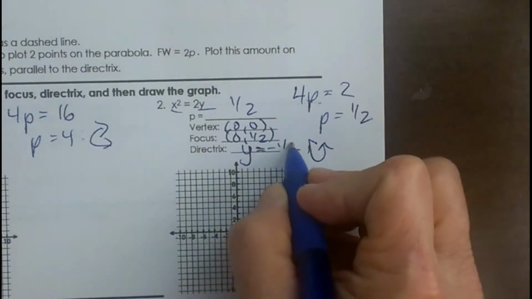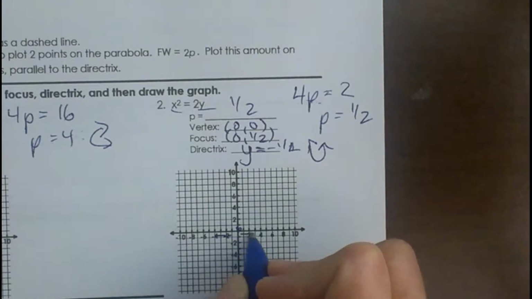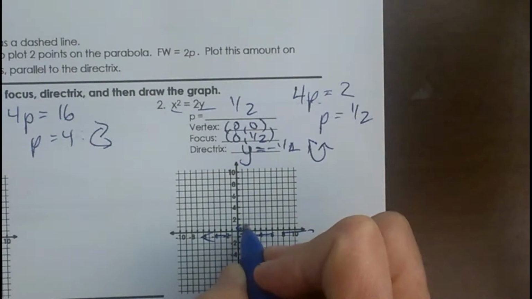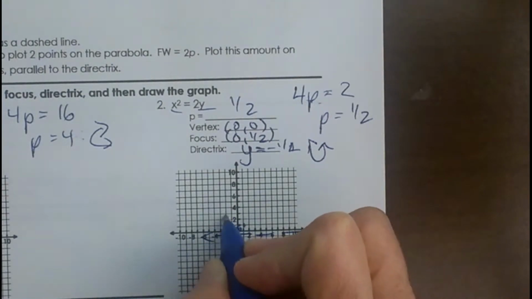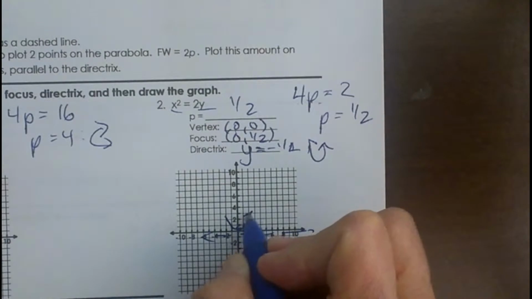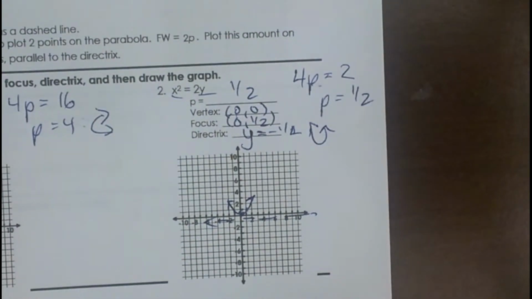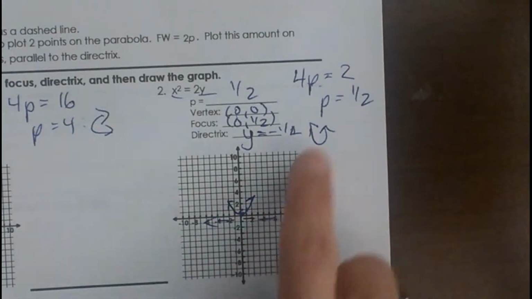So it falls right below here, very close to the origin. This one's up a half, and then the focus, we're going to go over 1 to the right, 1 to the left, and so we're only at a half. So it's really tight right there in the middle. It's a little bit hard to see because it's such a small value.